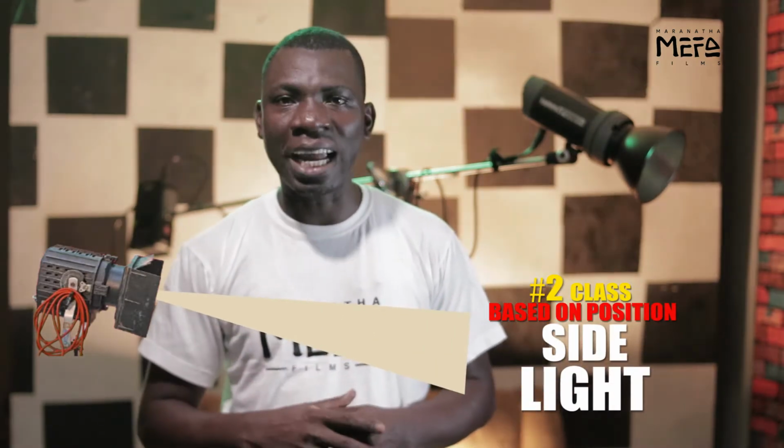Another example of a light classified based on its position is side light. Side lights are lights that are positioned on the side, illuminating the subject from the side. Here, I have a side light.